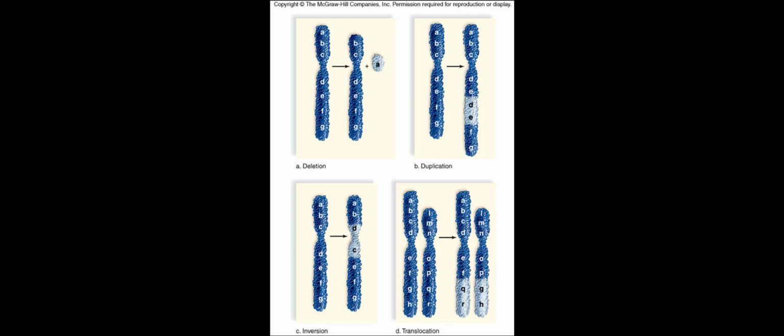So on the top here, you can see that's a deletion. For example, if this is chromosome 5, you can see that the whole A locus is missing. Okay. In duplications, you can see that during DNA replication, during S phase of the cell cycle, there's a duplication event that leads to a duplication of the DE locus. So you can see here A, B, C, D, E, D, E, F, G. You can think of this as a genetic stutter.